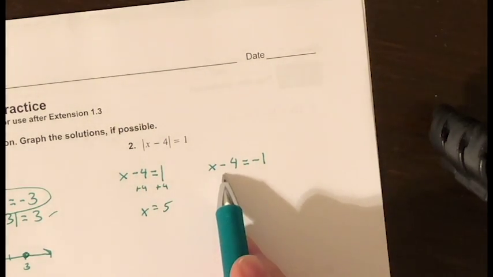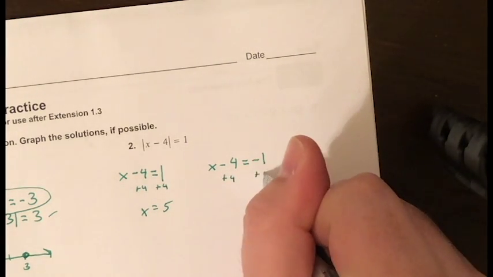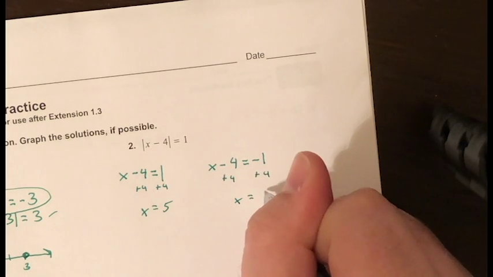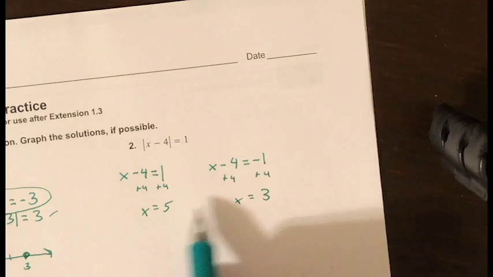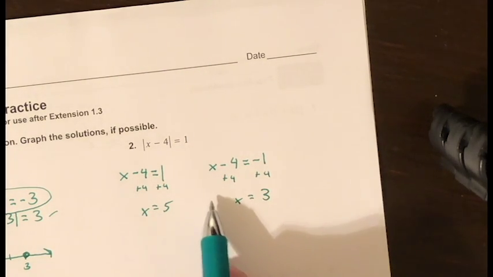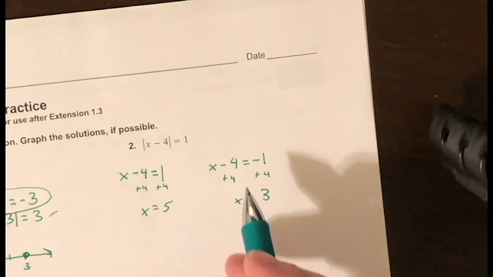And then I do the same thing over here. I'm going to add 4 to both sides on this one, and this time I get x is equal to 3, positive 3. So here's the issue. Do both of these answers work? Well, let's find out. We need to put these back into the equation. We're going to do a check.